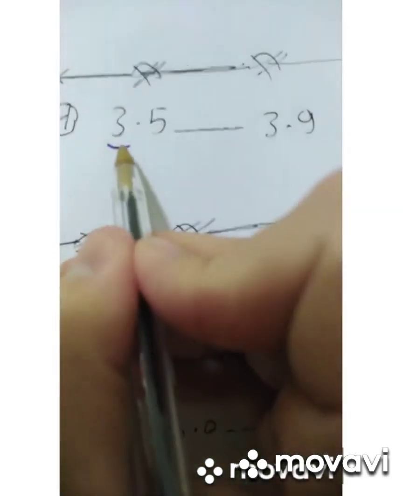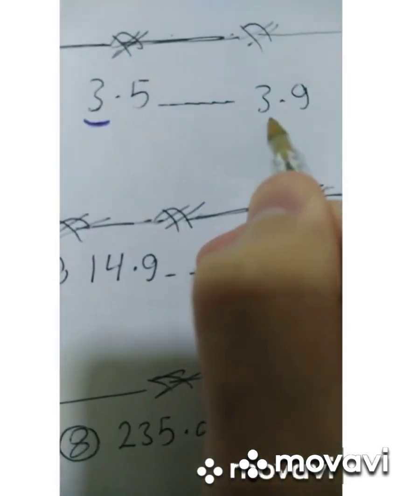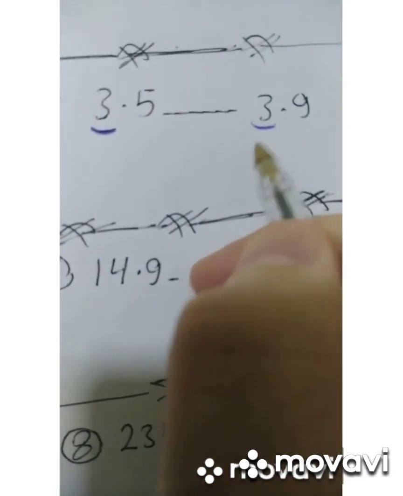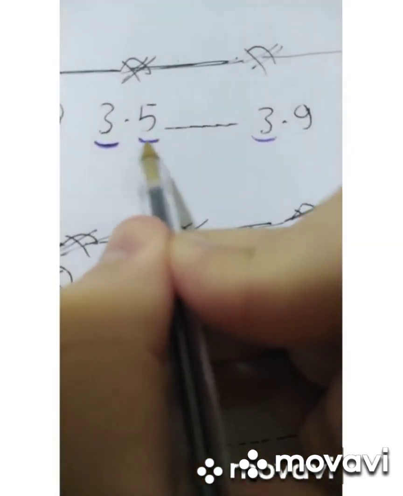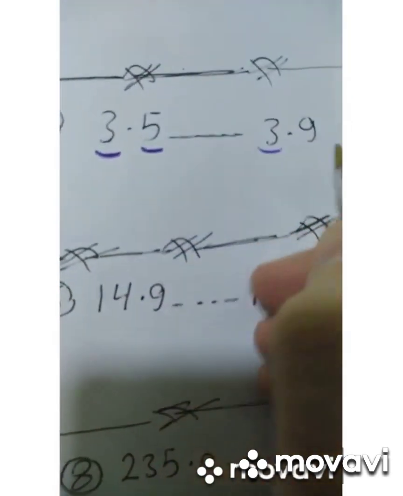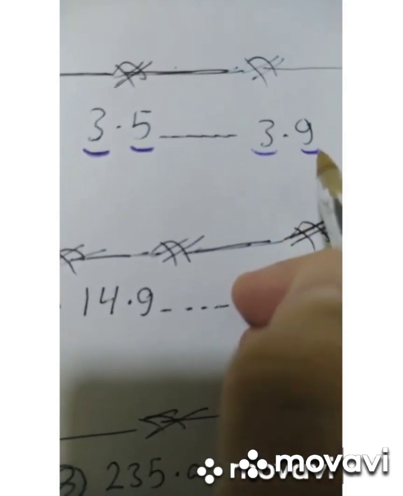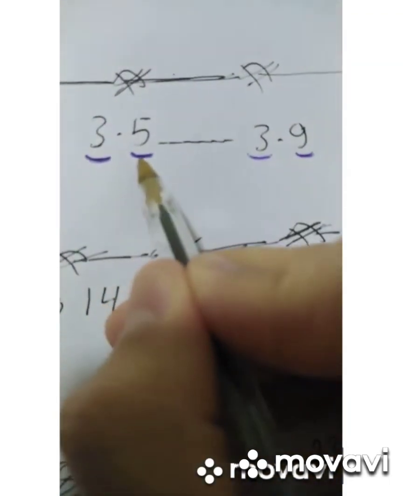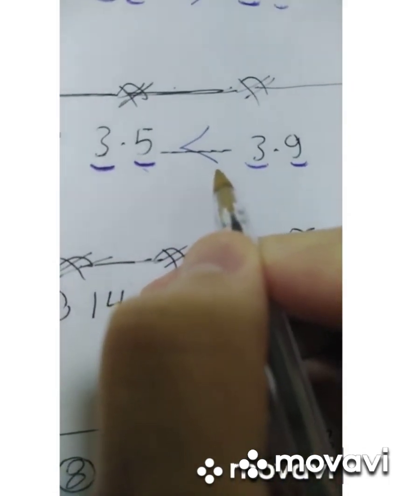3 and 9 tenths. Now let's compare whole at first. Okay. Here whole is what? Yes, whole is 3. And here whole is what? Is 3 also. So we can't compare. Go to tenths. The tenths in the first decimal is what? 5. And tenths in the second decimal is what? Is 9. So can we compare? Yes, 9 is greater than 5. So put 3 and 5 tenths is smaller than 3 and 9 tenths.